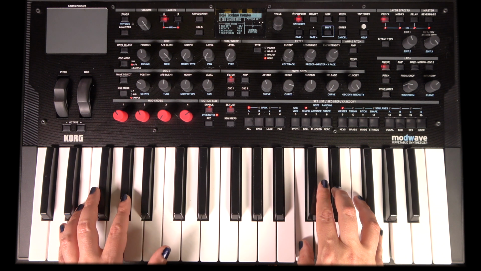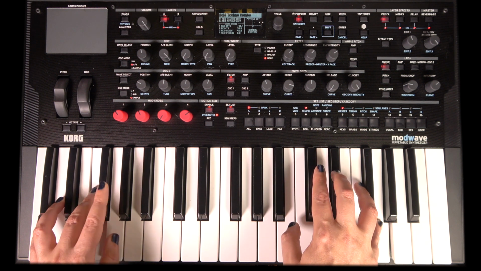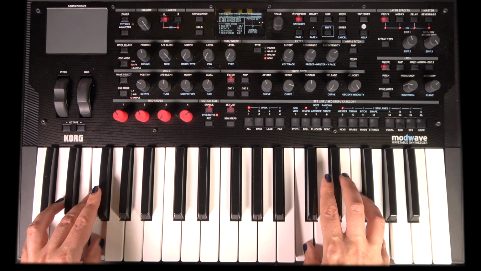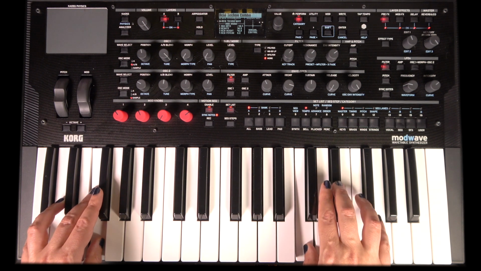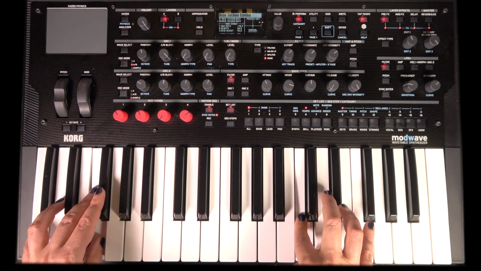Hey everybody, Synth TV! And today we are exploring the Korg modwave synthesizer. This is a two-part series. In the first installment, we will look at the wavetable oscillators, filters, modulation, and Kaoss Physics.